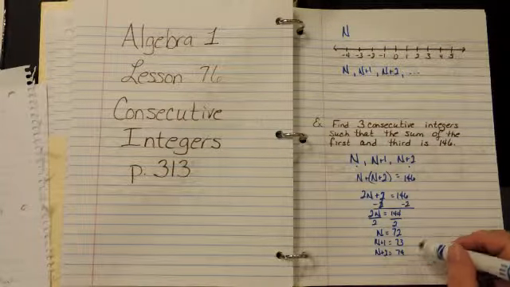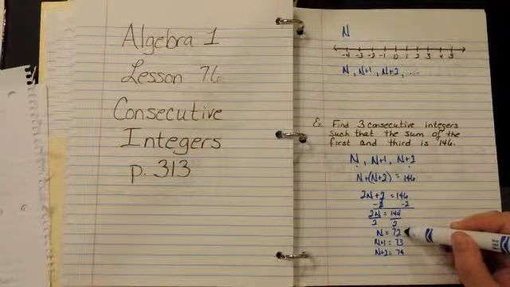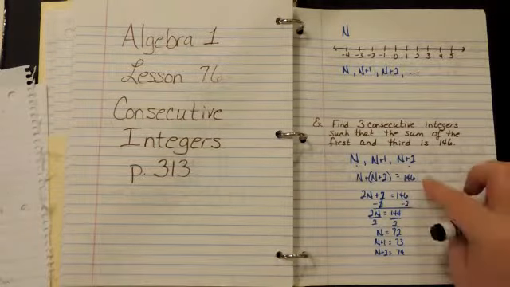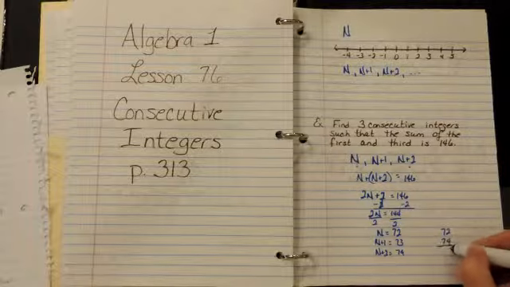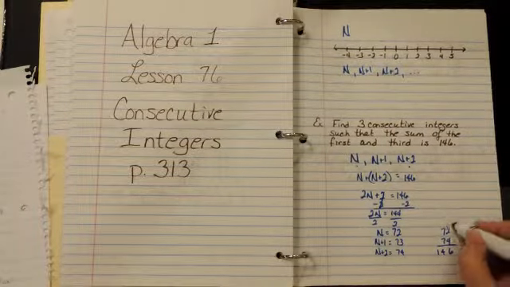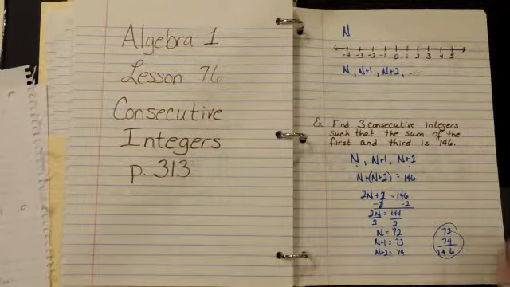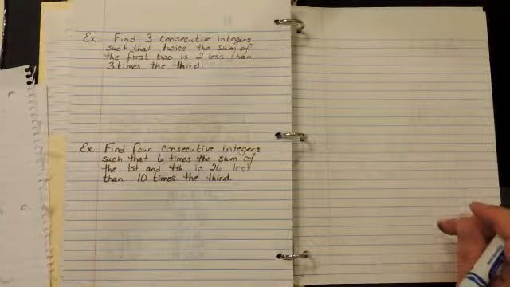We can check this by seeing if n plus n plus 2 equals 146. So 72 plus 74 is indeed 146. Okay? Alright, here's the next one.